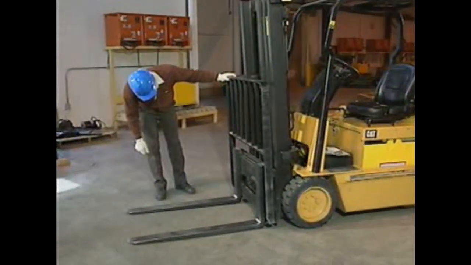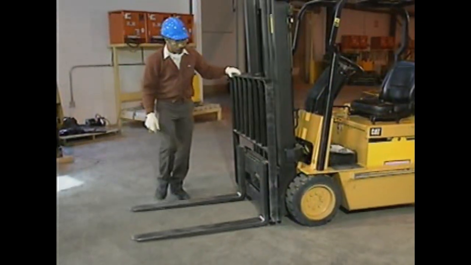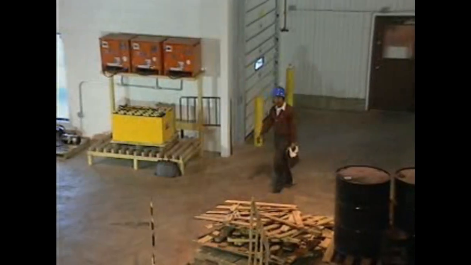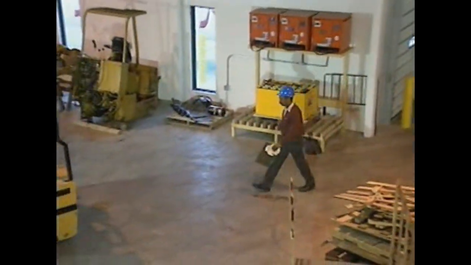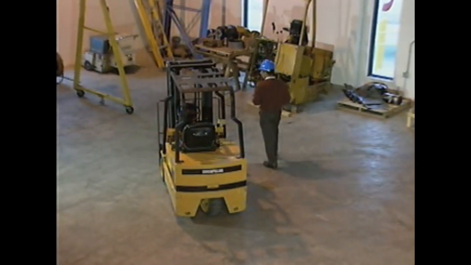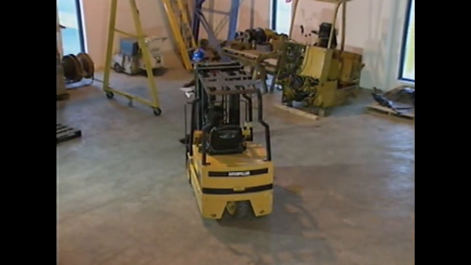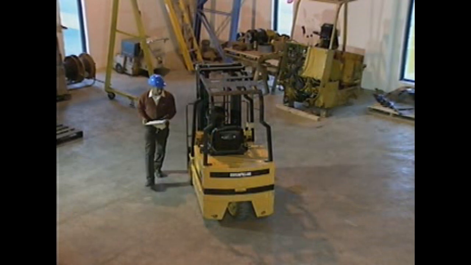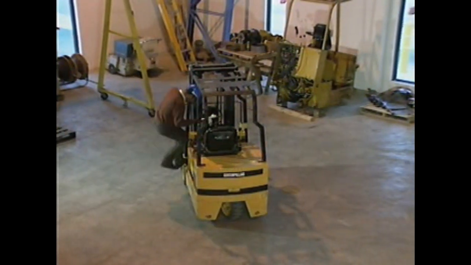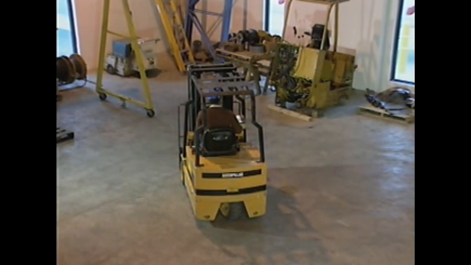You should also take a few minutes at the beginning of each shift to check out your forklift before putting it to work. In this example, a forklift operator is making a startup inspection of an electrically powered forklift. He begins the inspection with a visual examination of the forklift. He looks for any obvious signs of damage that could prevent the vehicle from being used safely.